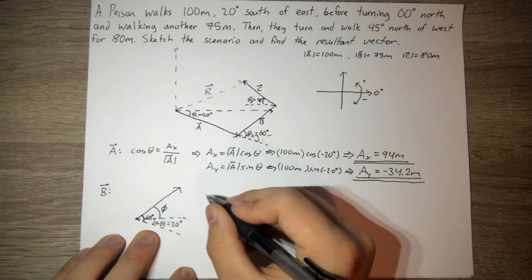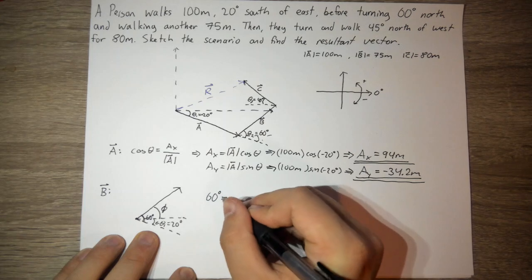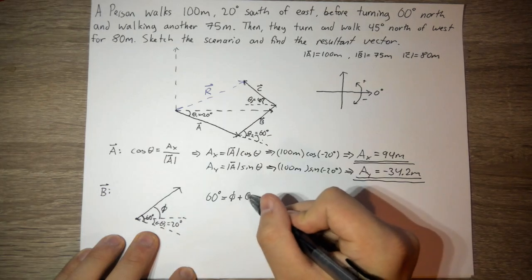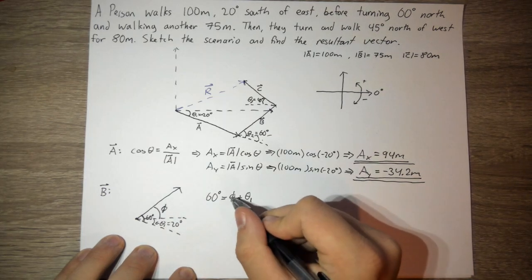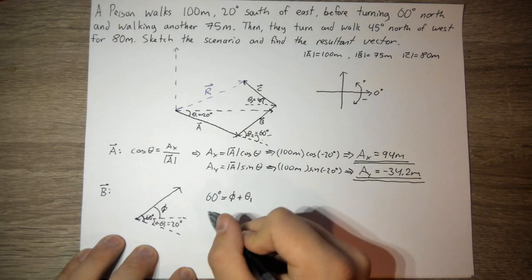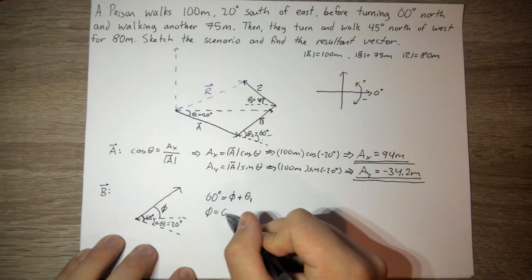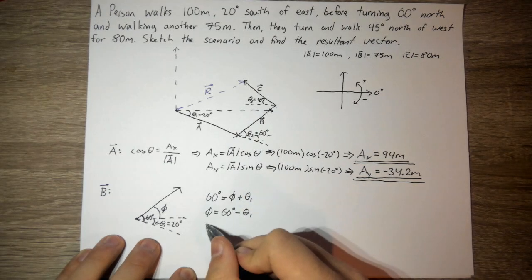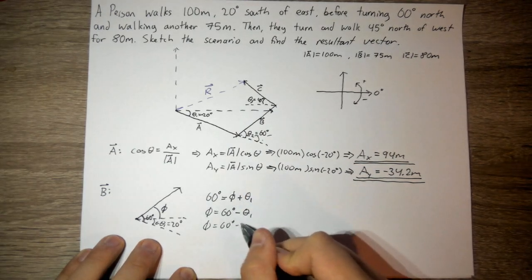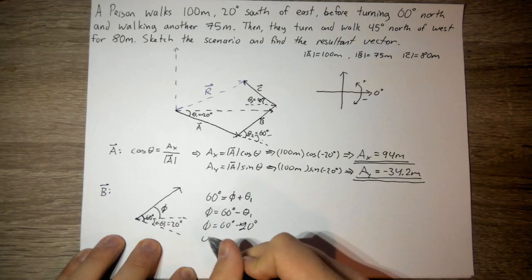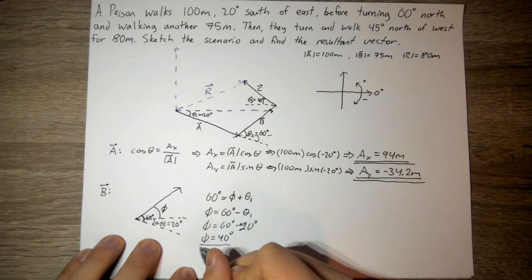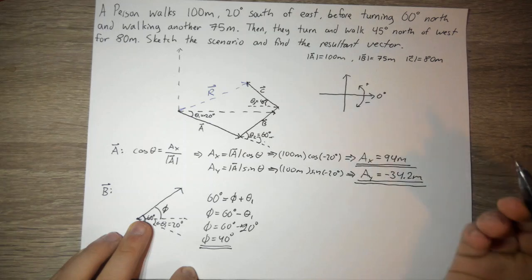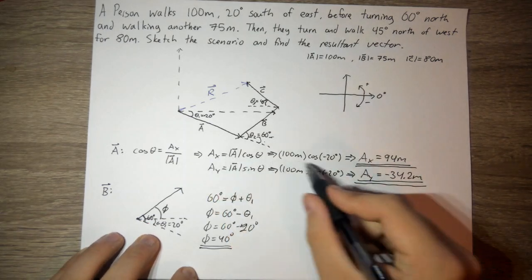And so our 60 degrees is just this plus this. So if we want to solve for this angle, it's just our 60 degrees minus theta 1, or 60 minus 20, which is 40. So now we can use this value to solve for the components of B. So let's do that. Same formulas here.